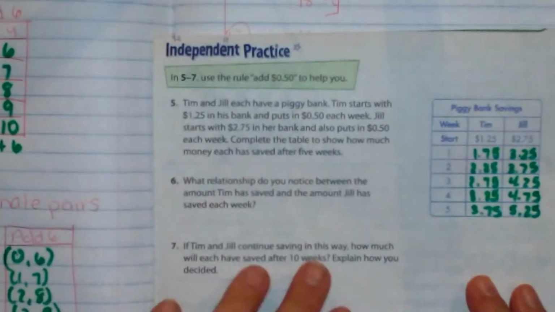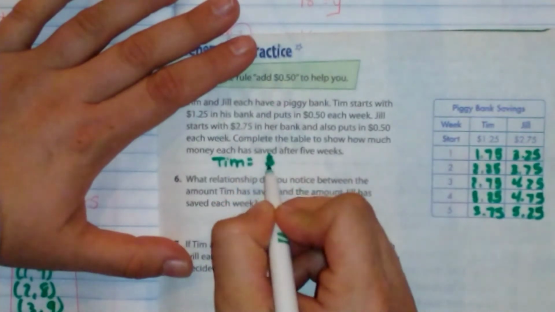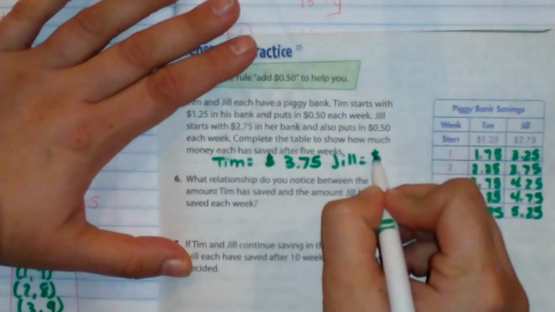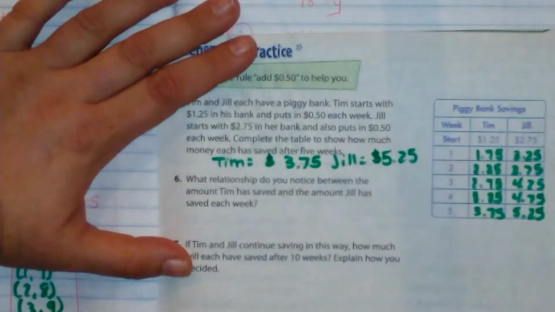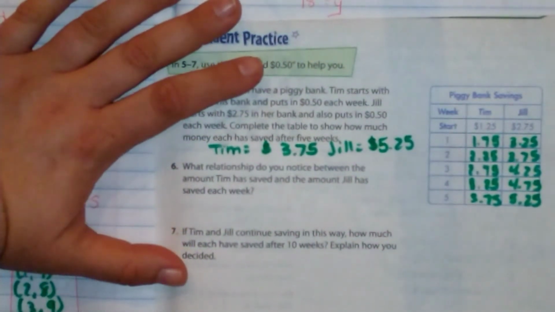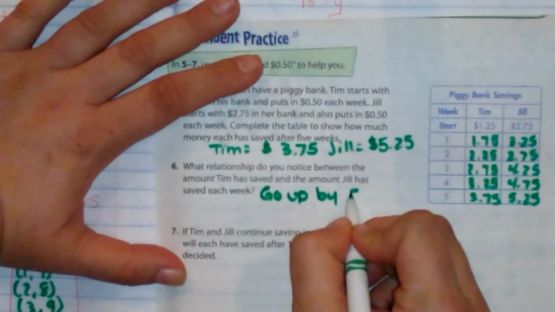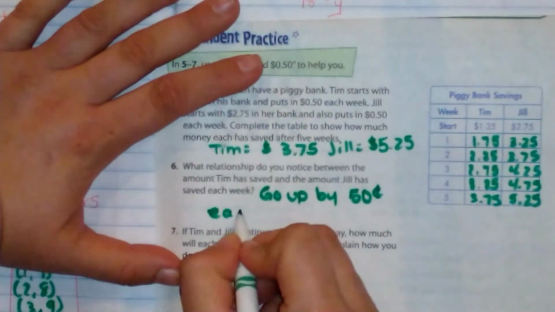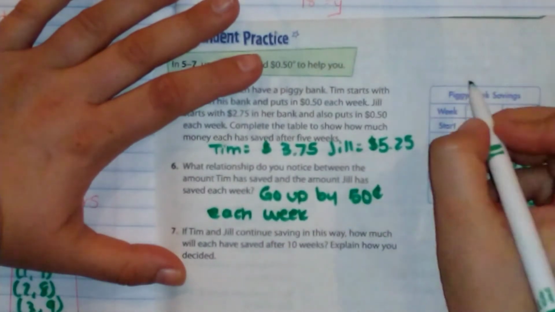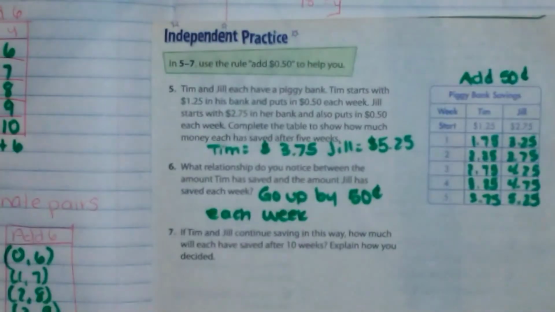So we would say that Tim has 3.75 and Jill has 5.25. What relationship do you notice about the amount Tim has saved and the amount Jill has saved each week? They go up by 50 cents each week. So my rule would be to add 50 cents.